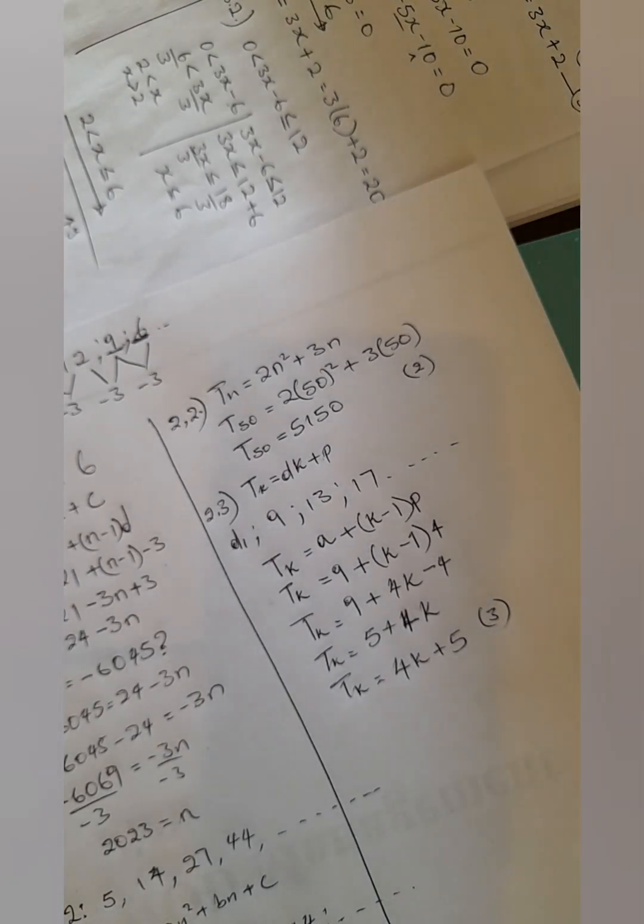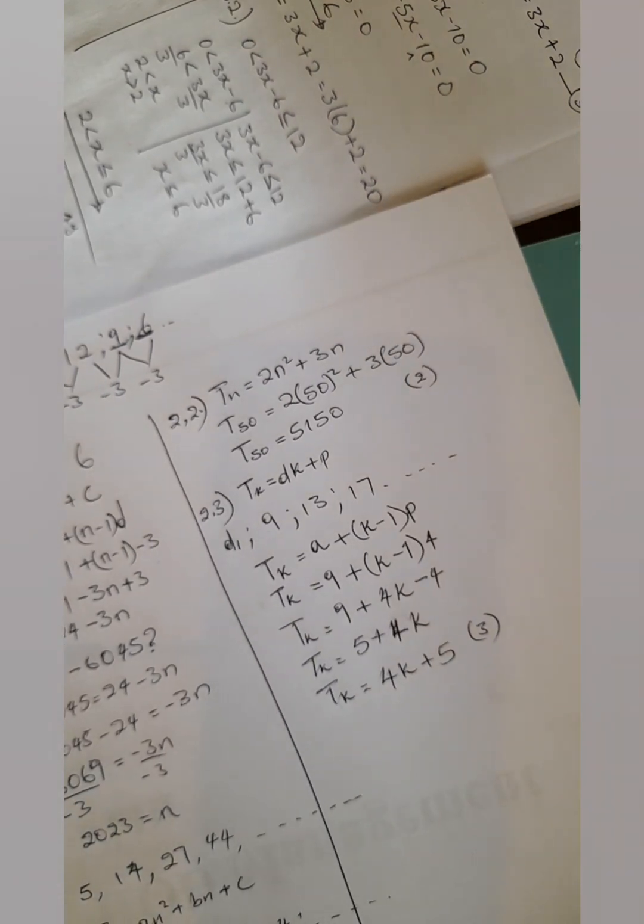2.4 says, hence or otherwise, evaluate the first difference between T100 and T101 of the quadratic pattern. Okay, the first difference. All right.